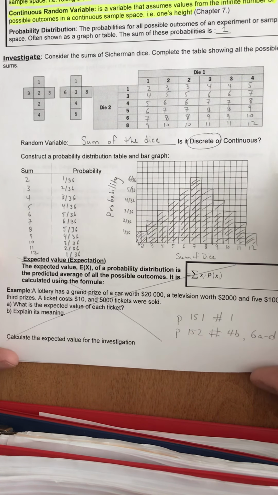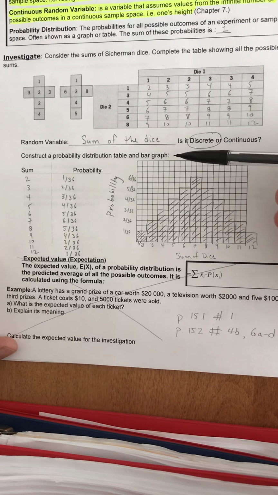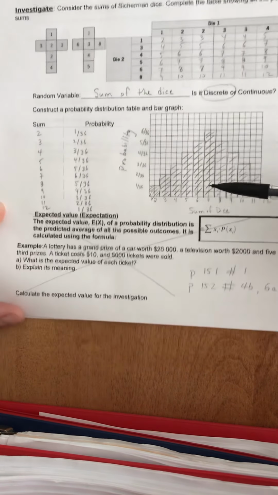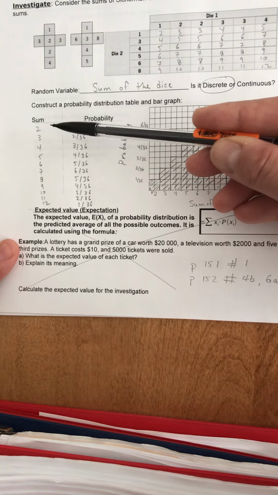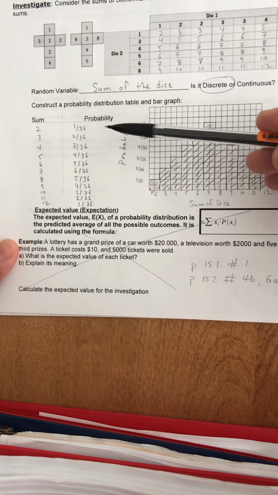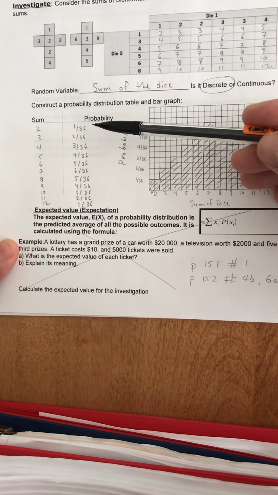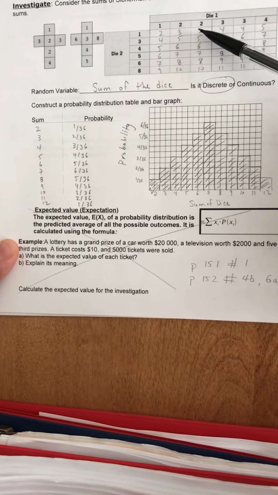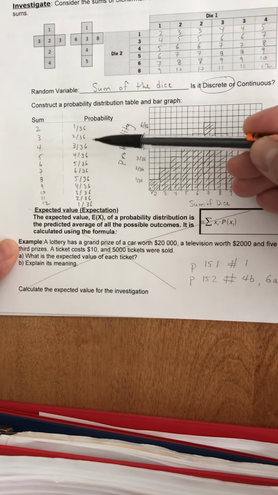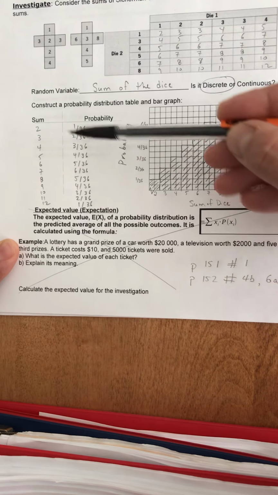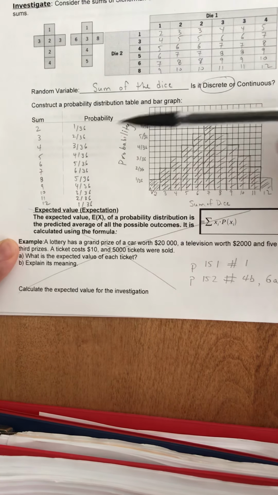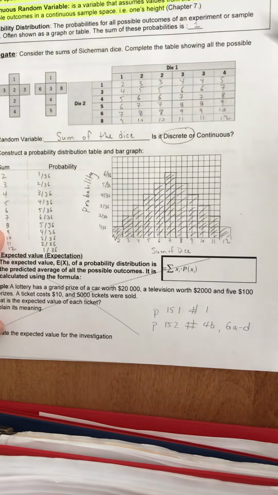In this scenario I'm going to construct a probability distribution and then a bar graph associated with it. When we go to the distribution, I look for the sum of the two dice being 2. That happens one time, so 1 out of the 36 total is a 2. The 3s, you'll see there are 2 of them, so 2 out of 36. And so on and so on. The probability of rolling anywhere from 2 to 12 follows exactly what a 1 to 6 dice would.